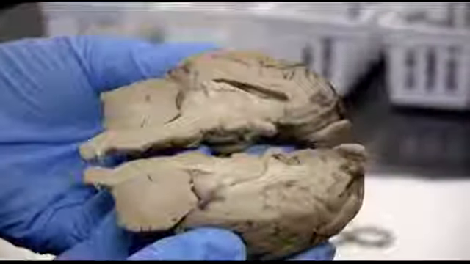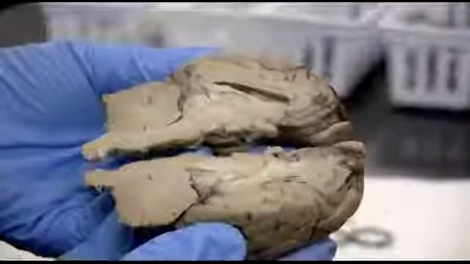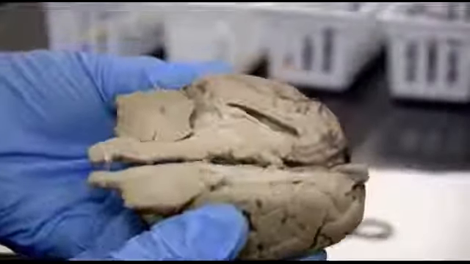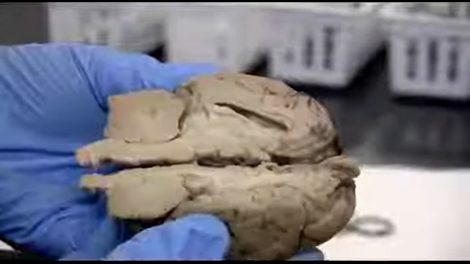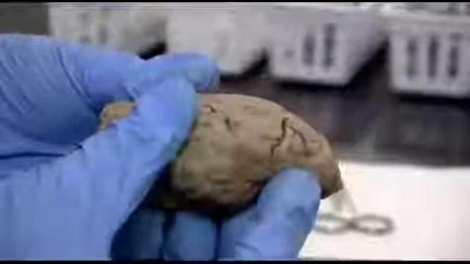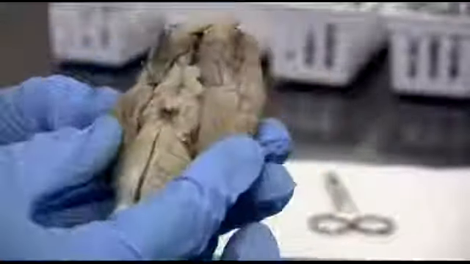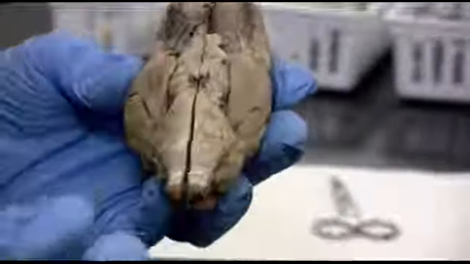So here we are with our mid-sagittal split of the sheep brain. And if we remember all those parts that we just went over and put it back together, you can see again just some big landmarks.